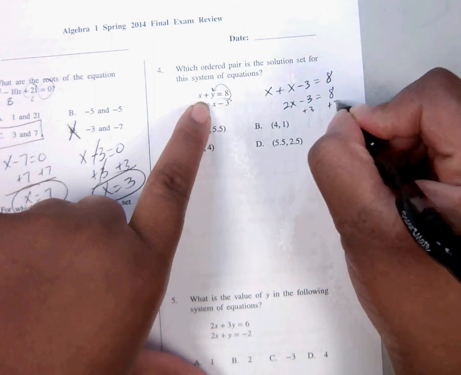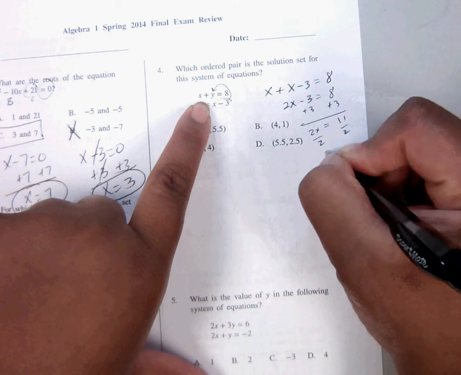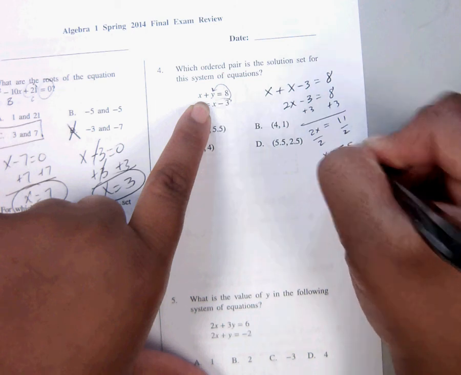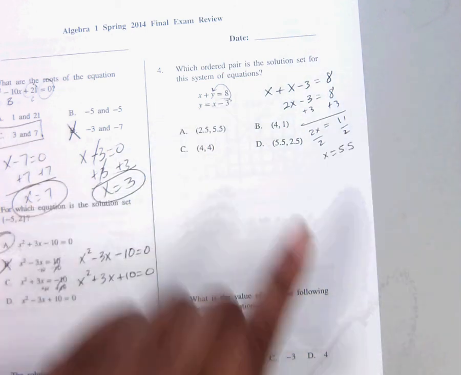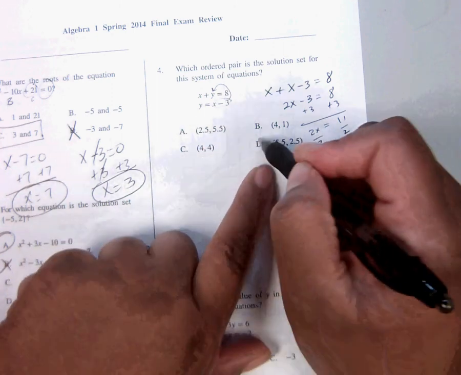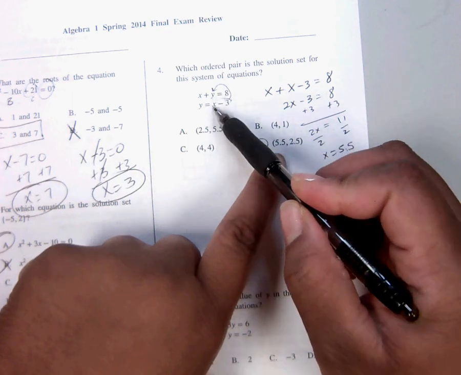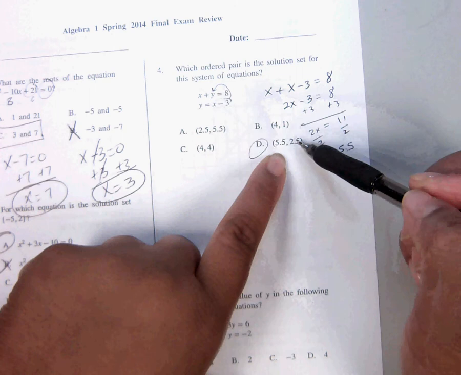Plus 3, I get 11. Divide by 2, 5.5. So x is 5.5. And that one, y is 5.5. X is 5.5 right there. Then you can take that and plug it back in right here. 5.5 minus 3 is 2.5.